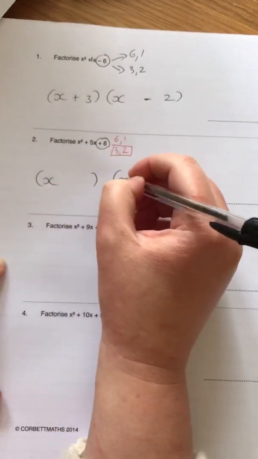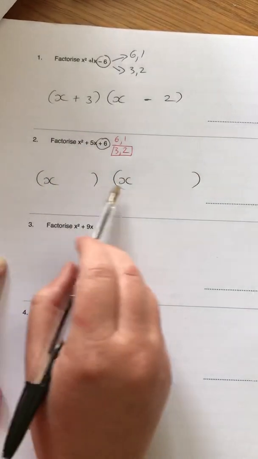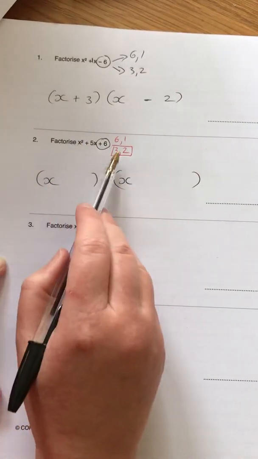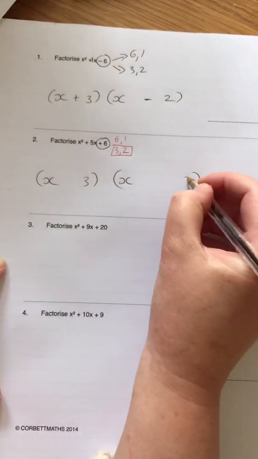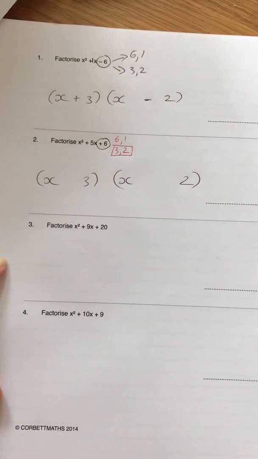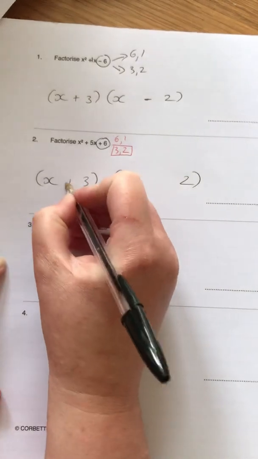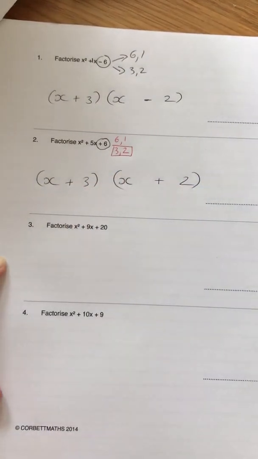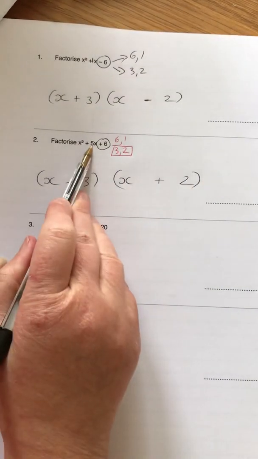You can have x at the start of both of them always. x times x gives you the x squared bit. Then I'm choosing my pair, which is 3 and 2. That gives me my 3 times 2, +6. And then I'm adding 3 and adding 2, and that gives me my +5.